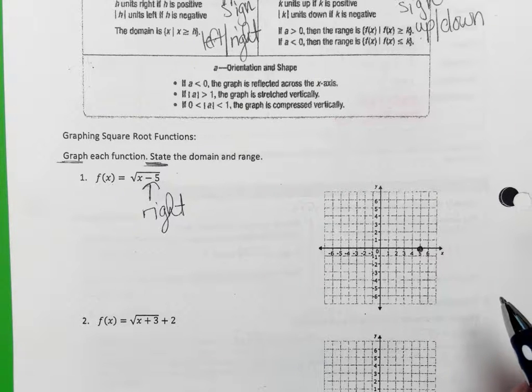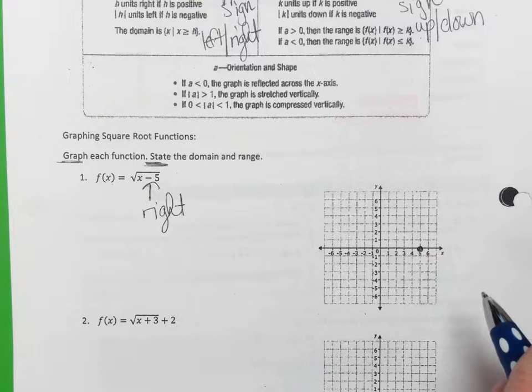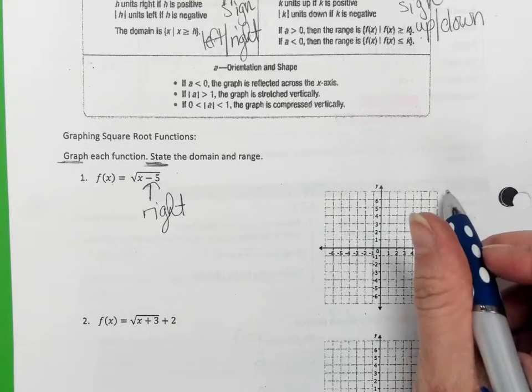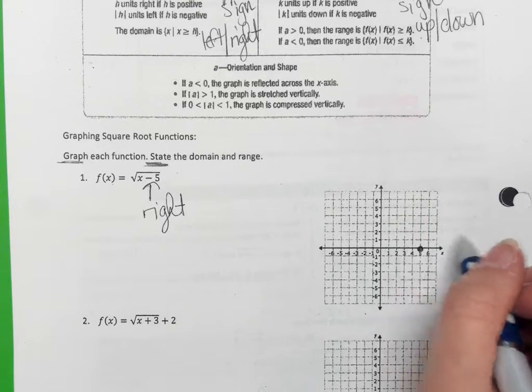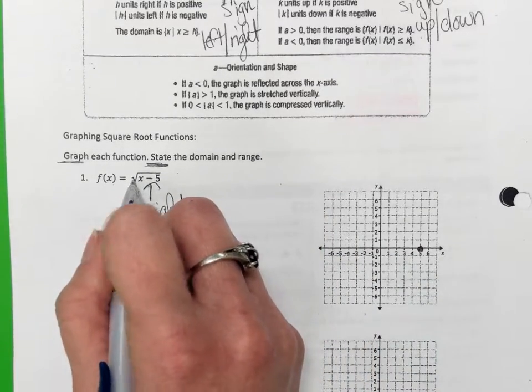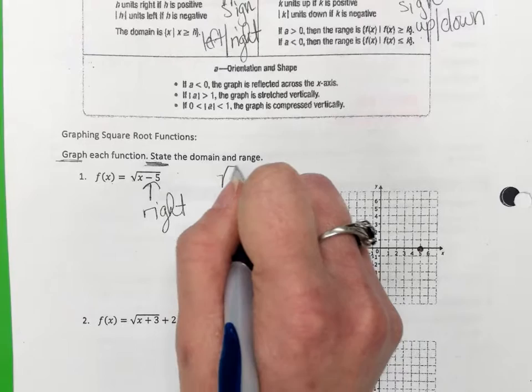All right, then to graph these. Remember when we did squares? We did the parabolas, and we did 1 squared was 1, so we went out 1, up 1. 2 squared was 4, so we went out 2, up 4. 3 squared was 9, so we went out 3, up 9. This time we're not going to square, we're going to square root. So what's the first perfect square?